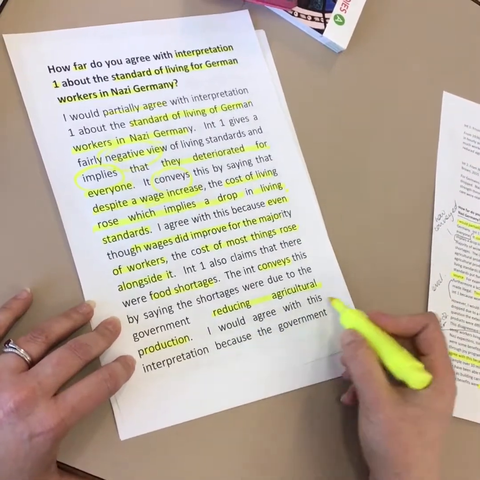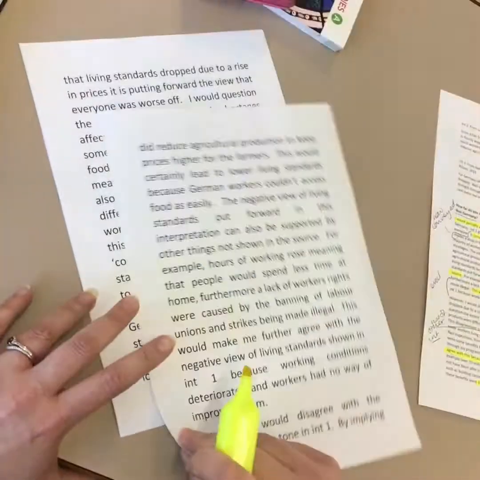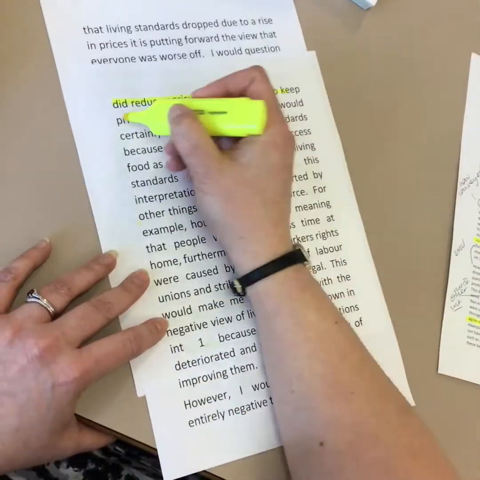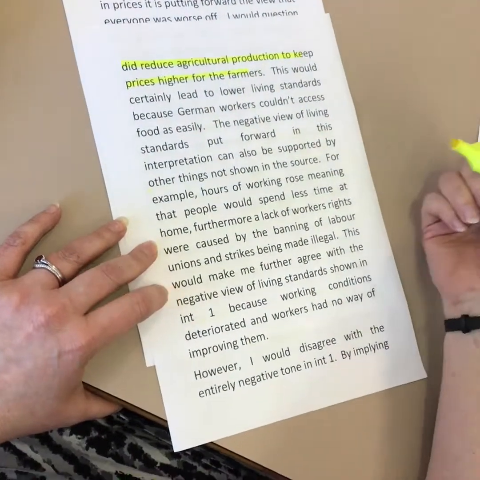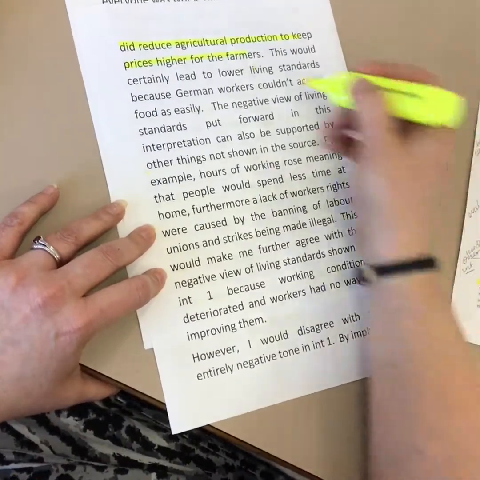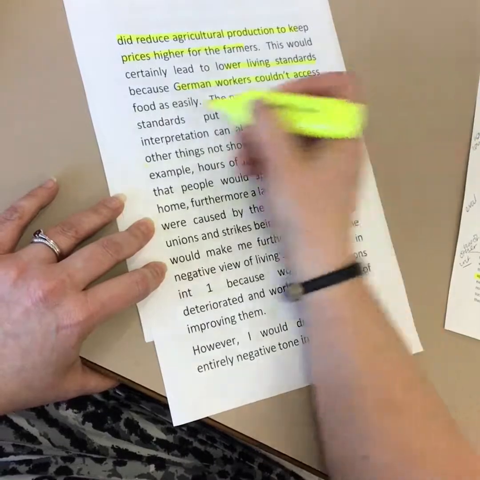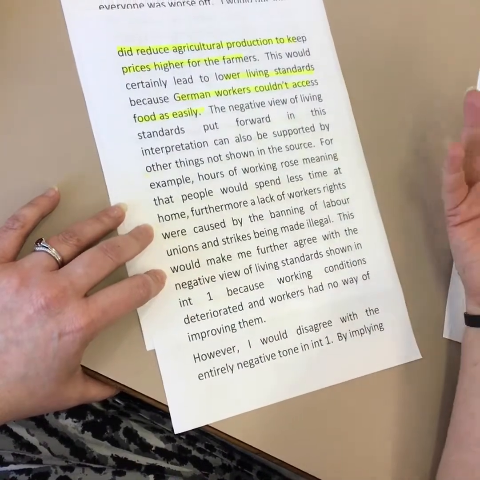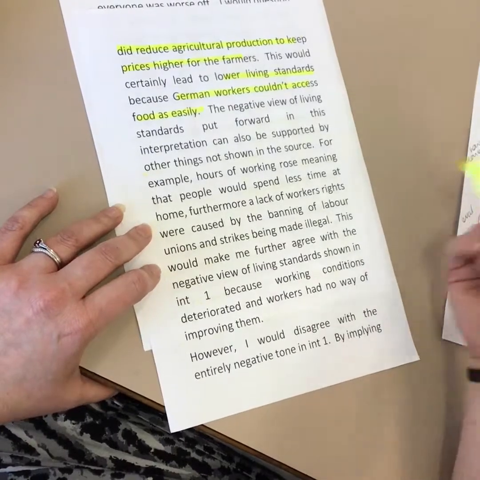So we're saying that we agree with this interpretation because the government did reduce agricultural production. We know they did this because they wanted to keep prices higher for farmers. So this is going to lead to lower living standards because German workers couldn't access food easily. If it's more expensive for people to buy food and they're getting lower wages, obviously they're not going to be able to actually buy as much.